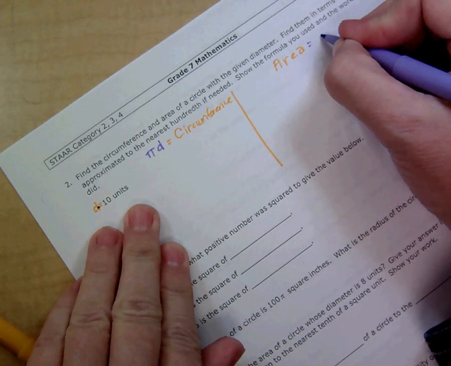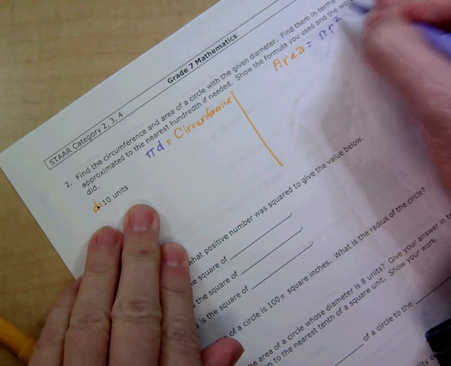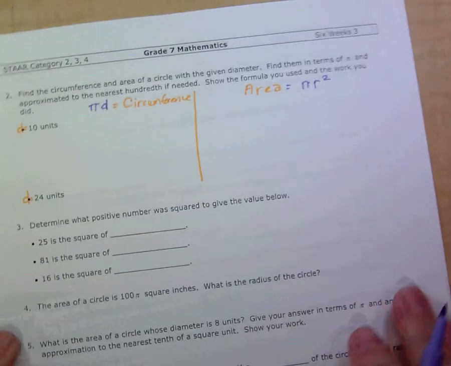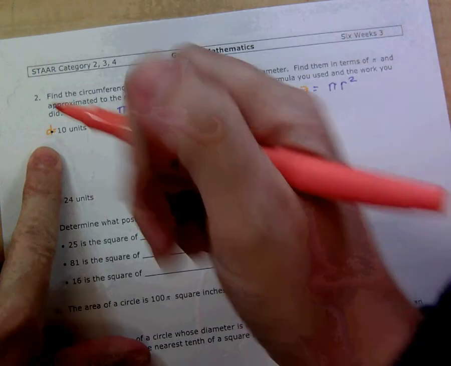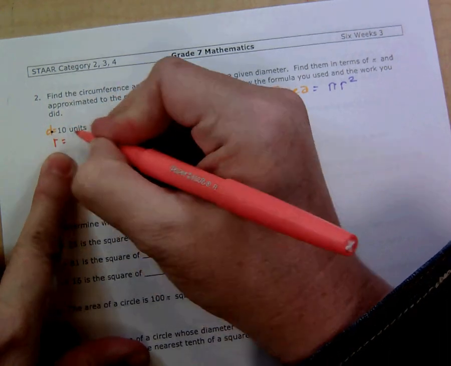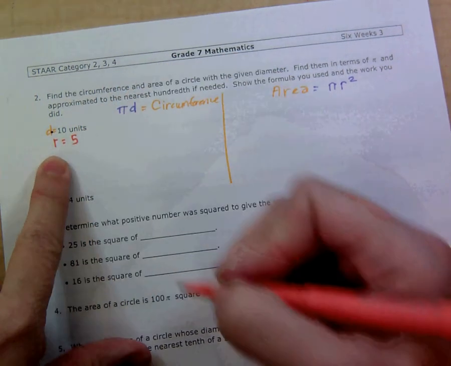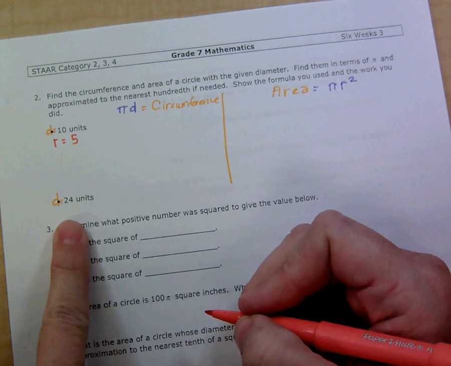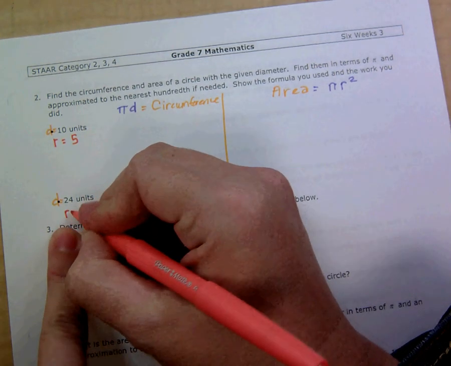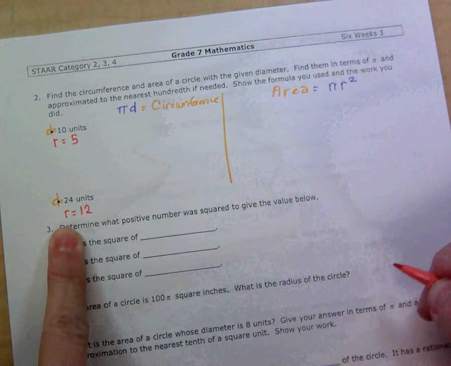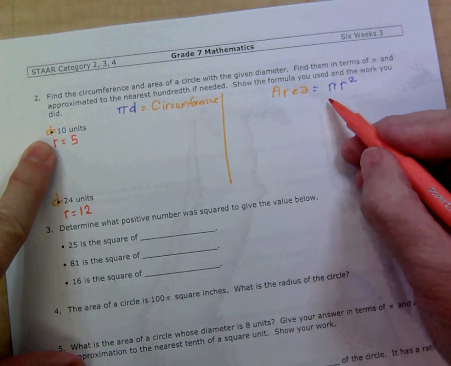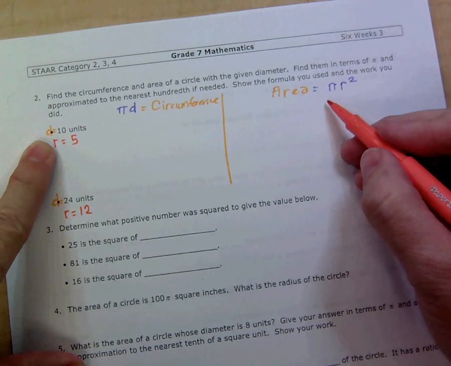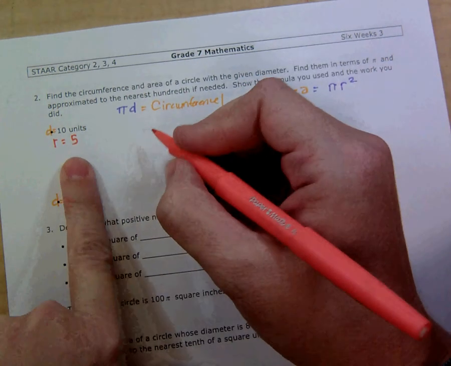Area is equal to pi times the radius squared. Okay? So, if the diameter is 10, we need to realize that the radius is 5. The radius is half of the diameter. If the diameter is 24, the radius is 12. And we use diameter for the circumference formula, but we use radius for the area formula. So we need both of those.